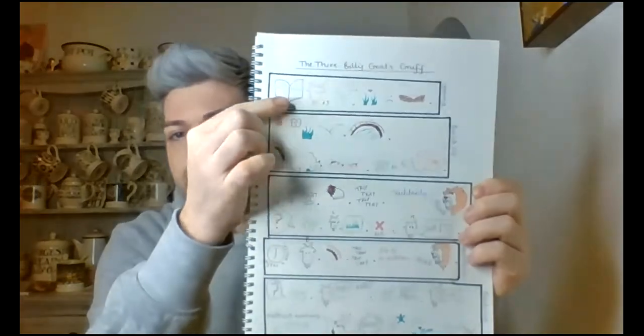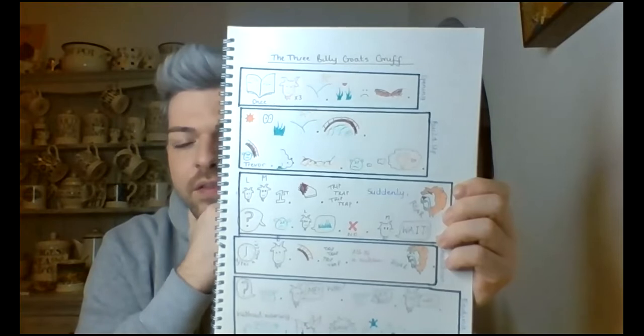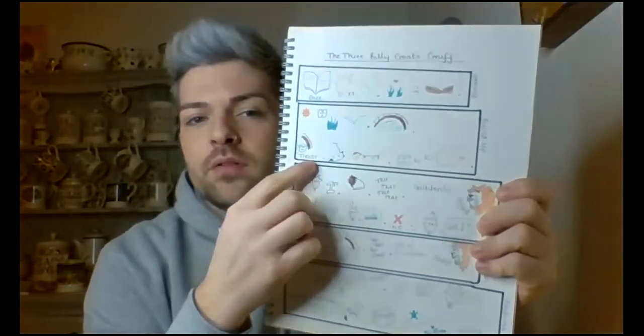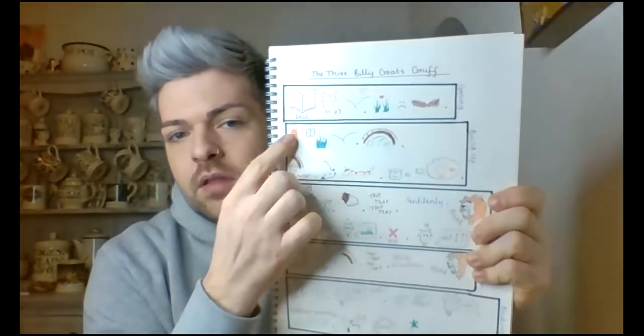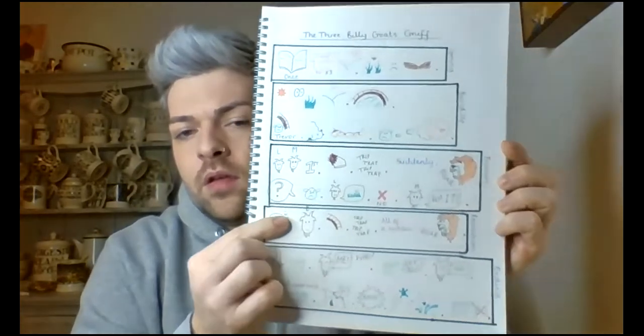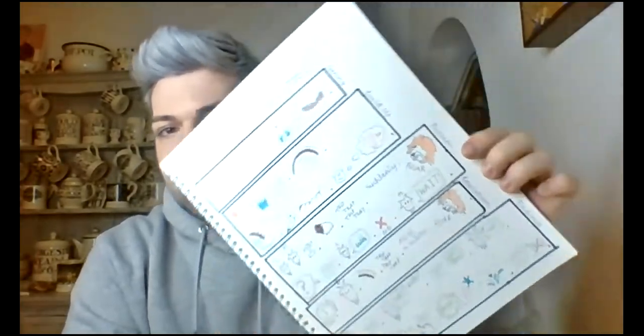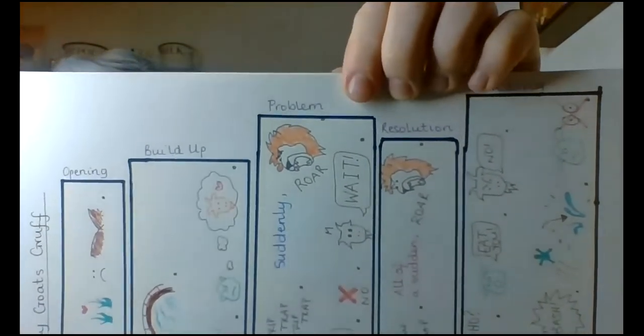Okay. Now, as you can see here, I've put boxes around different sections. So have a think. Why do you think I've done that? Why do you think I've put boxes around those different sections? Can you remember? So when we're in school, we call that boxing up. So all I've done there is just boxed up the text map. So this top bit is the beginning. This bit here is the build up. This bit here is the problem, resolution, and ending. And I've actually written those just next to those boxes as well.